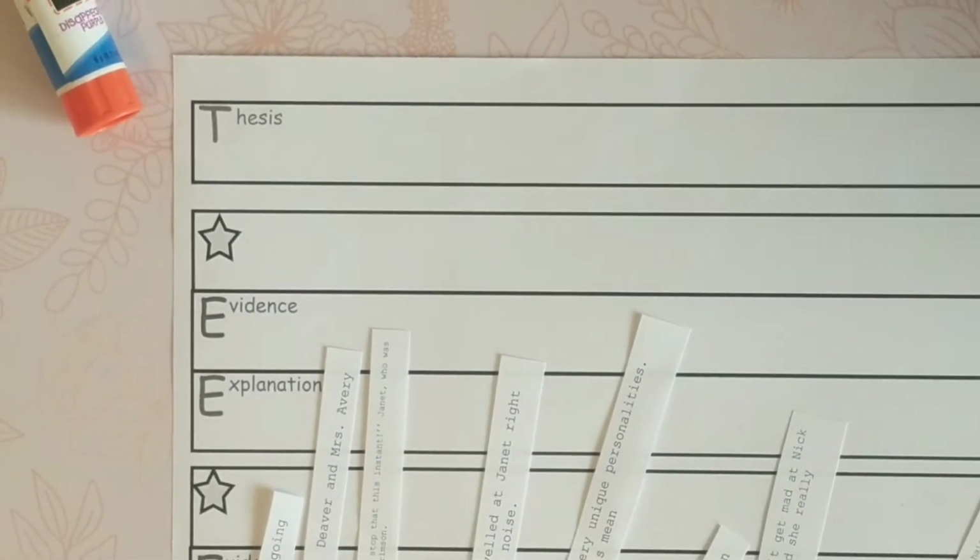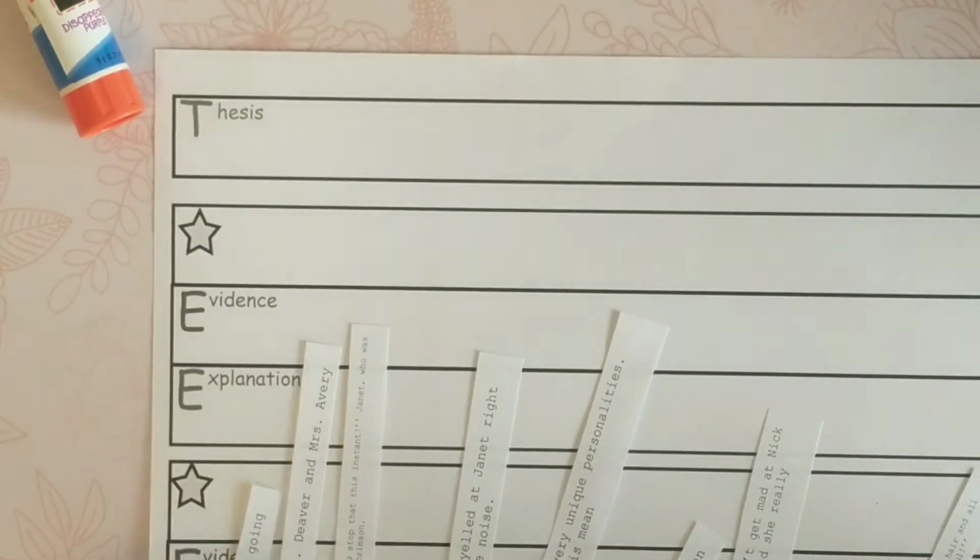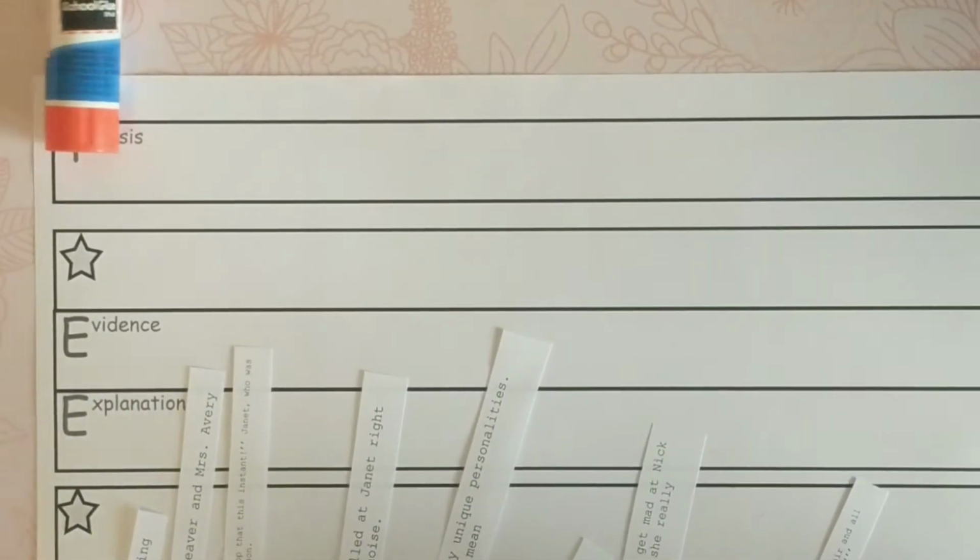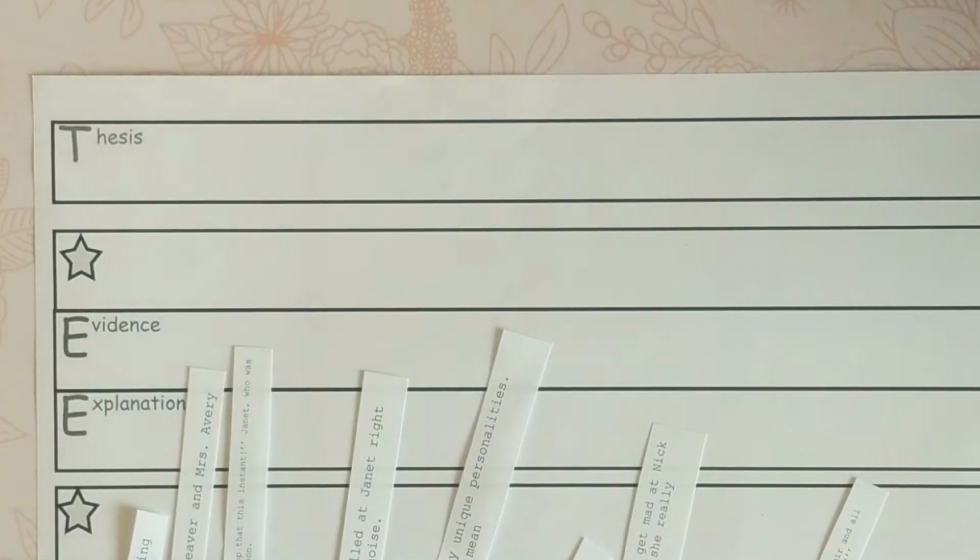You don't have to do them in order. If you see one and you know where it goes, go ahead and put it there. But I'm going to start with the thesis because it's the easiest for me. It usually tells us what the essay is about. So I might start with, today I'm going to explain, or I'm going to describe.